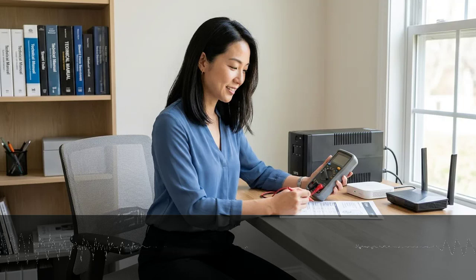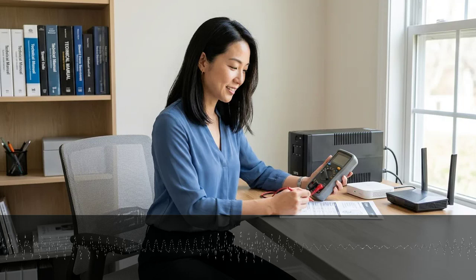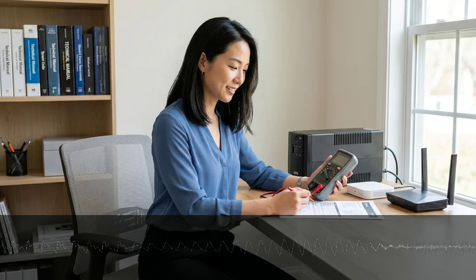Climate consideration. Runtime calculations assume 72 degrees Fahrenheit ambient temperature. Battery capacity drops 20 to 35% at 40 degrees, relevant for unheated utility rooms or detached workshops. If your Zigbee coordinator lives in the garage controlling autonomous yard equipment, account for temperature-adjusted capacity during winter months.